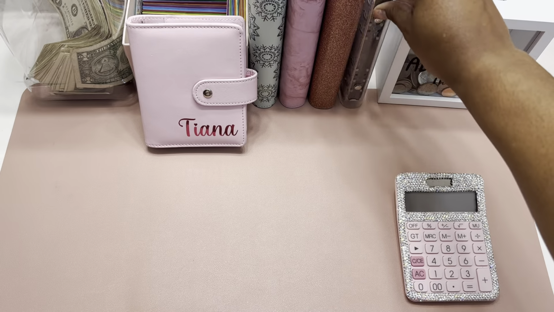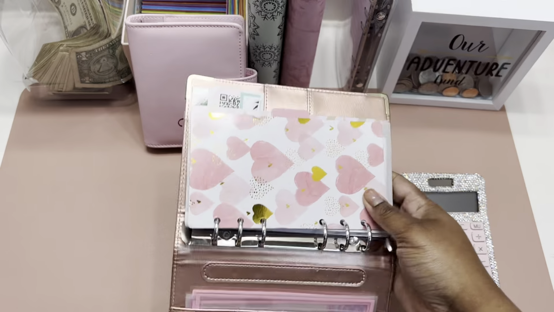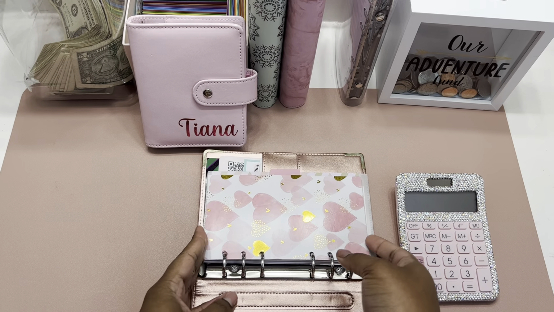Okay, so moving on to my high priority sinking funds. I'm gonna go into these funds and why they're high priority, things like that. So first up is emergency.